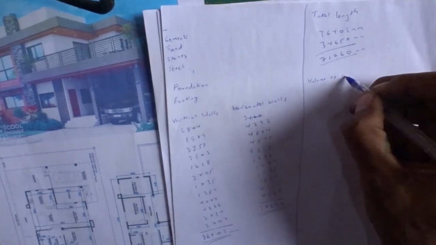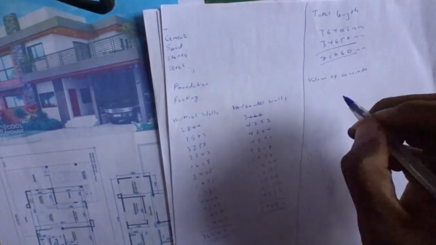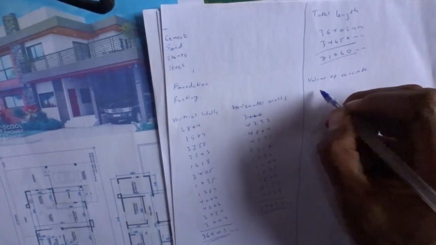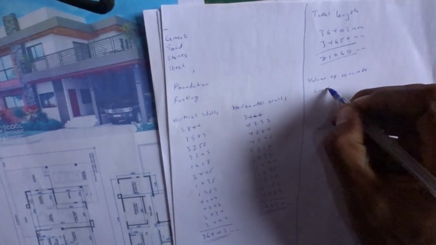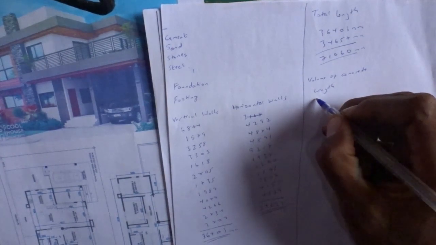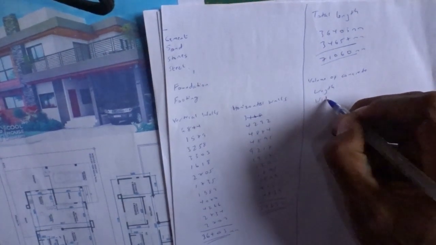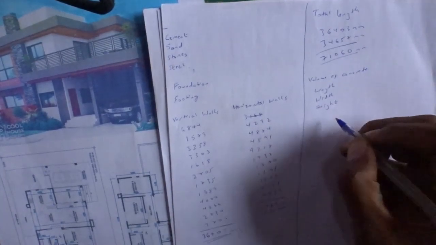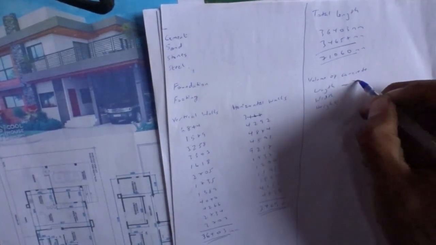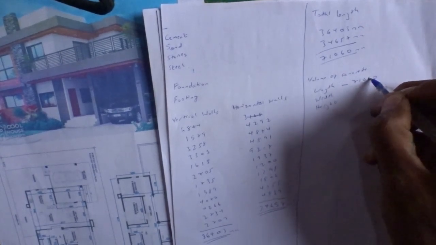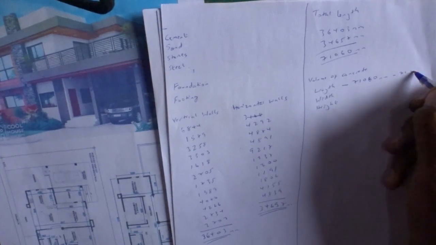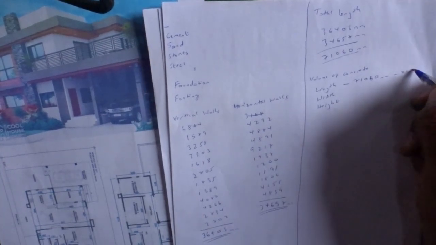So from there, we make sure we get the volume of the concrete for all this length, the concrete that will be cast. To get the volume, we need our length, our width, and our height. Yes, we need these three parameters. So our length is 71,060 mm, approximately 71.06 meters.